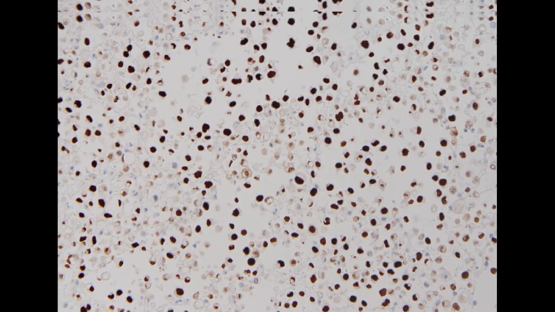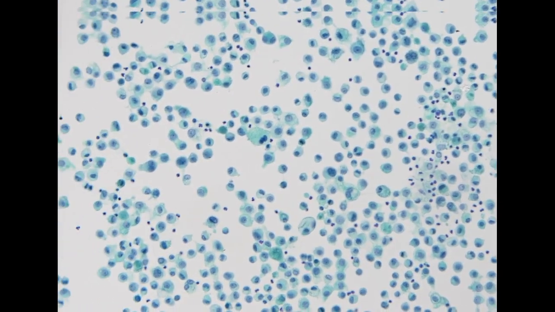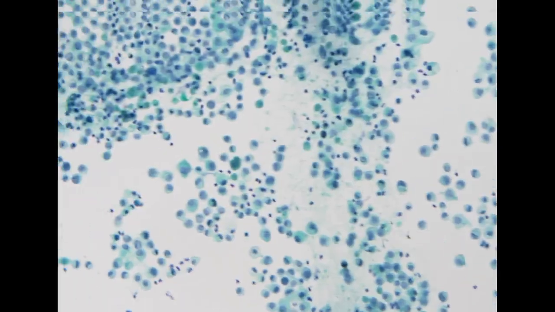MOC31 as well as GATA3 in the cell block preparation. And for the GATA3, you can see over half of the cells are indeed diffusely positive. So this is more likely to be a breast cancer, and the patient received two endoscopic examinations and biopsies.